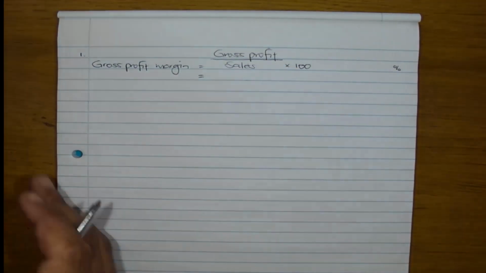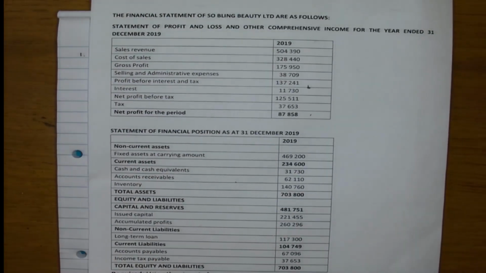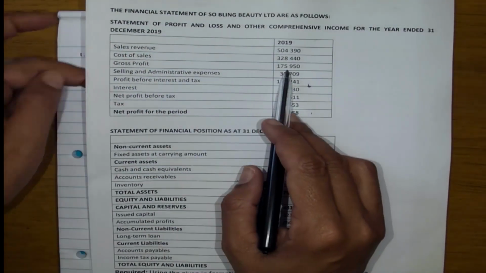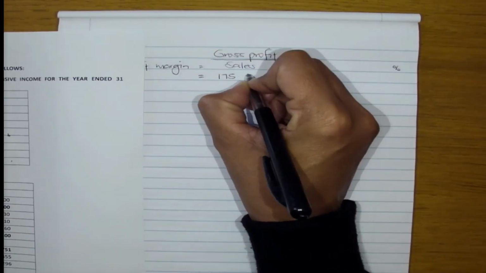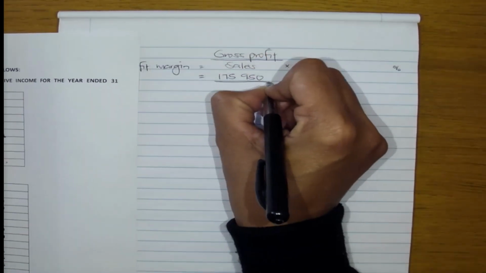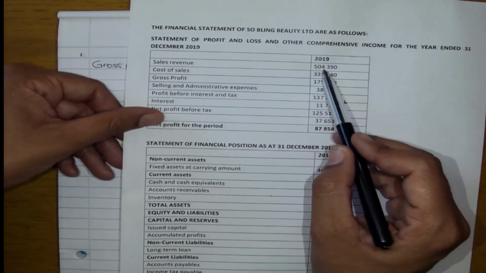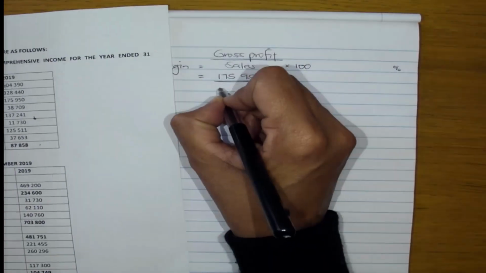And then I say equal to, I go and look for my gross profit. My gross profit is 175,950, divided by my sales, which is 504,390.